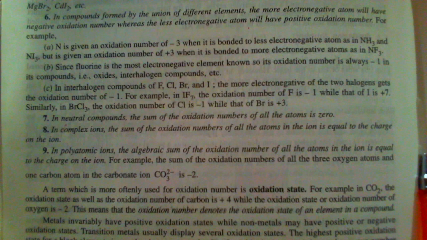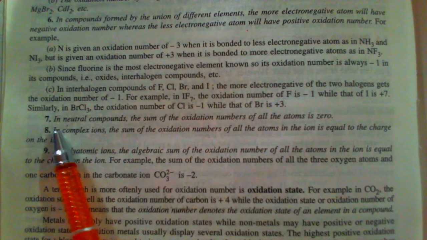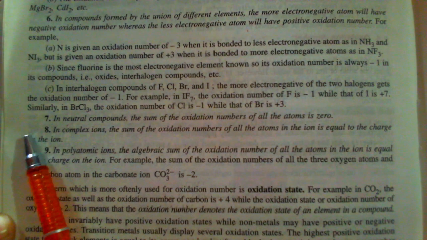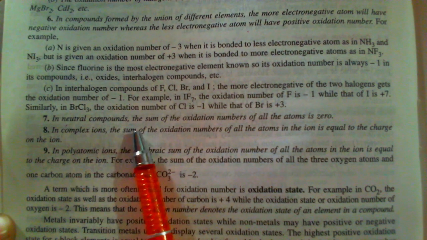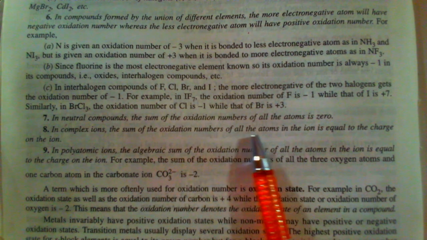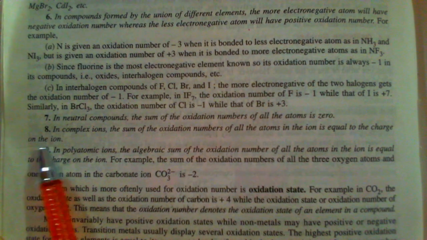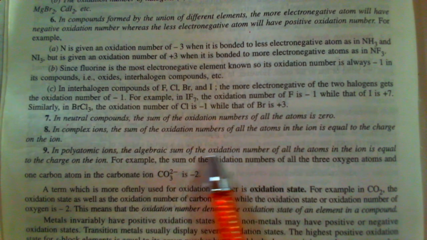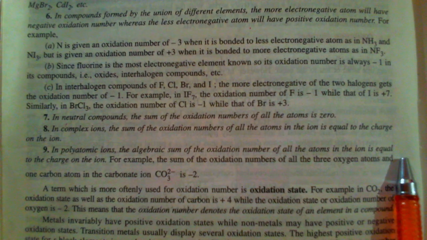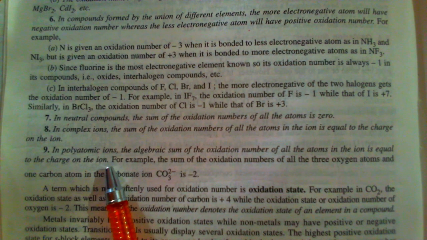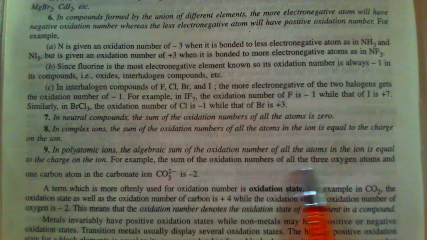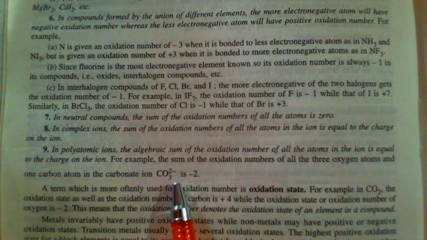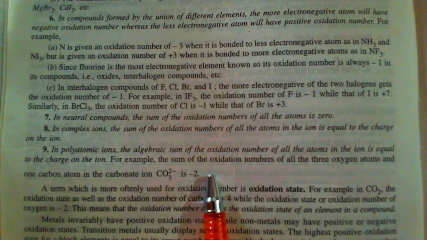In neutral compounds, the sum of the oxidation number of all the atoms is 0. In complex ions, the sum of oxidation numbers of all the atoms in the ion is equal to the charge on the ion. In polyatomic ions, the algebraic sum of the oxidation number of all the atoms in the ions is equal to the charge on the ion. For example, the sum of oxidation numbers of all the 3 oxygen atoms and 1 carbon atom in the carbonate ion CO3 2-, is -2.